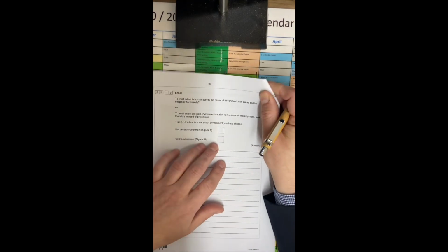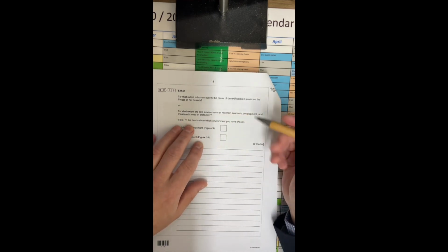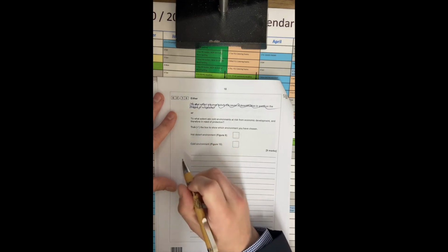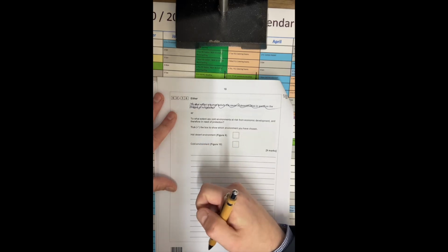Let's have a look at this one. What does this one want us to do? So we've got to choose either hot deserts or cold environments. Now we know we don't study hot deserts, so we're going to do cold environments. We can do the same again. So to what extent are cold environments at risk from economic development and therefore in need of protection?